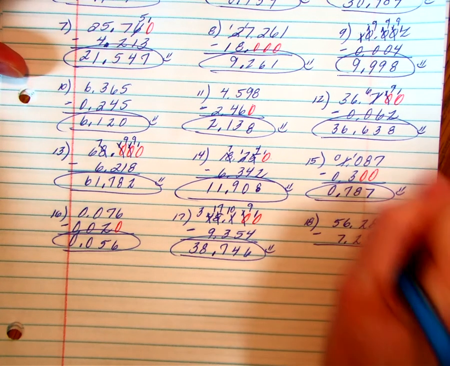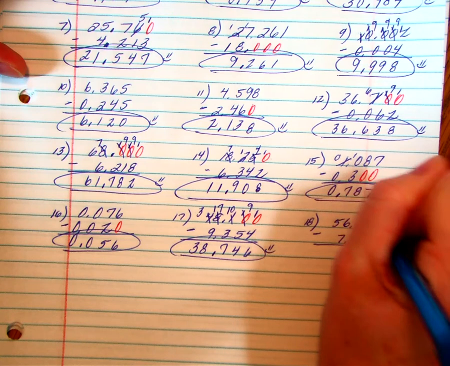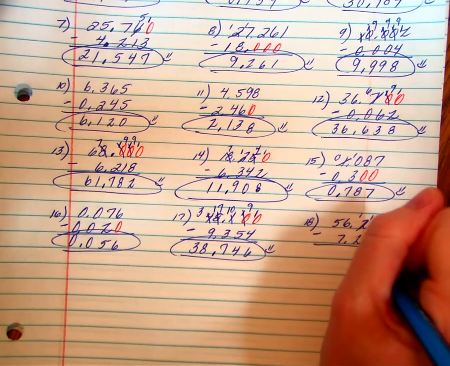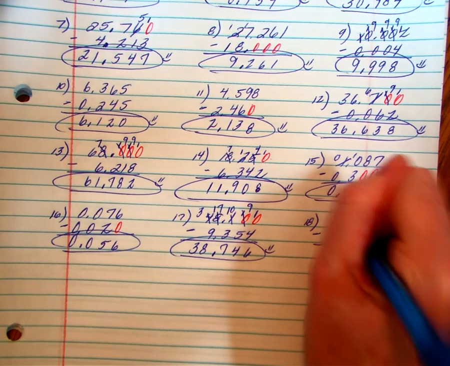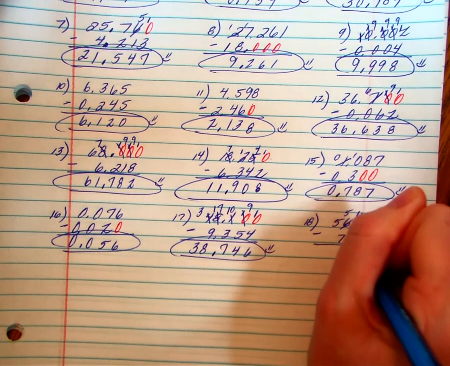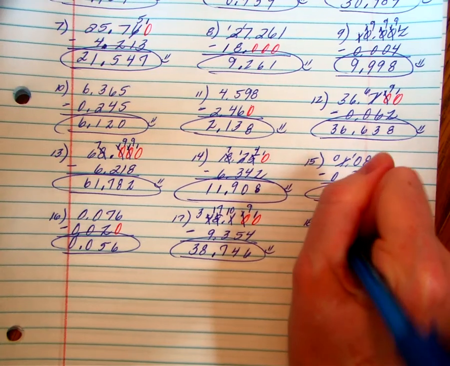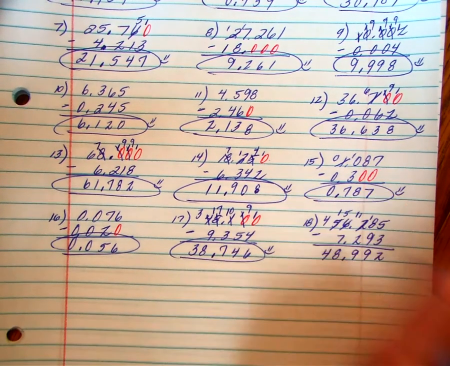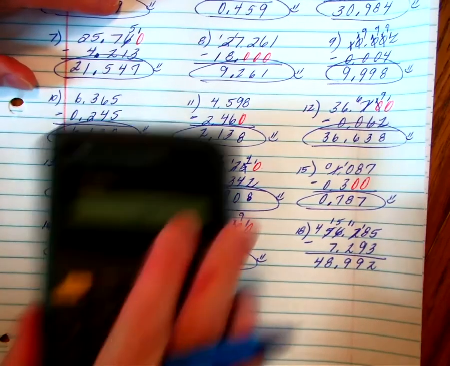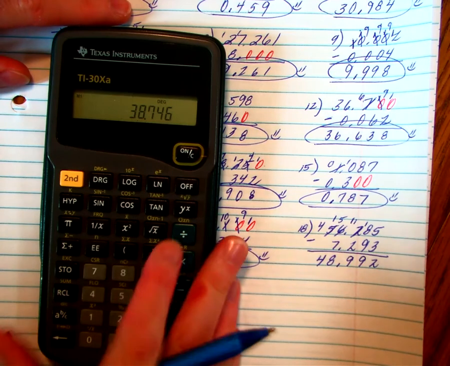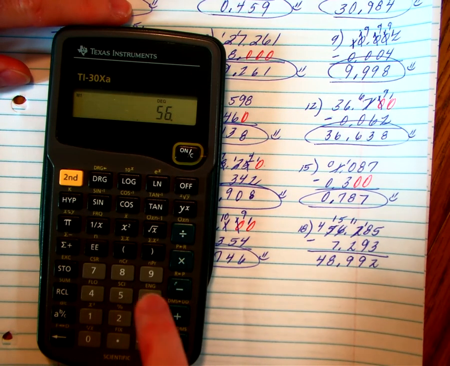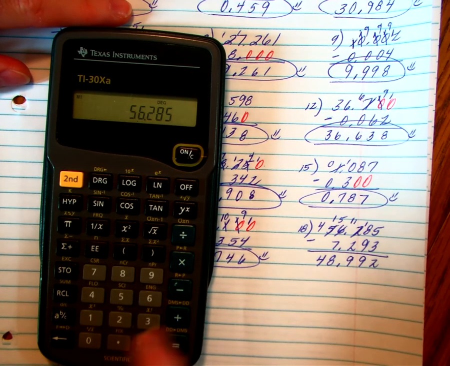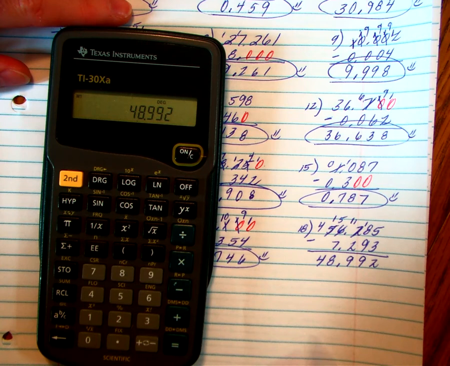Okay, 2, move, 18. This is going to work. 7, 11, 9, make that a 12, make that a 15, 8. Yes, it seems reasonable. Lots of strange regrouping there. Yeah, we got it right though.